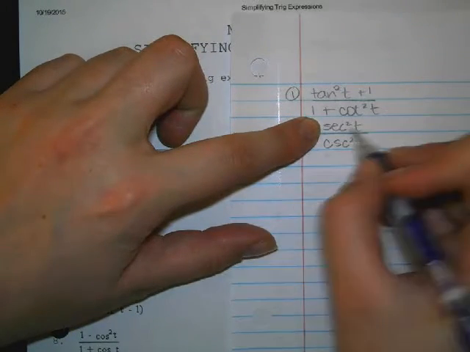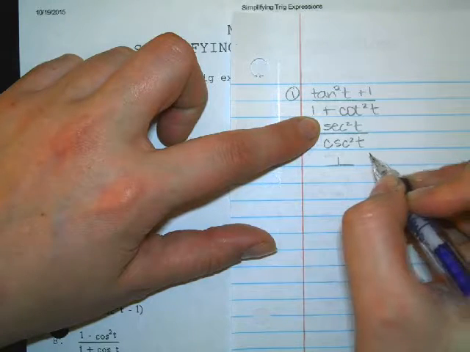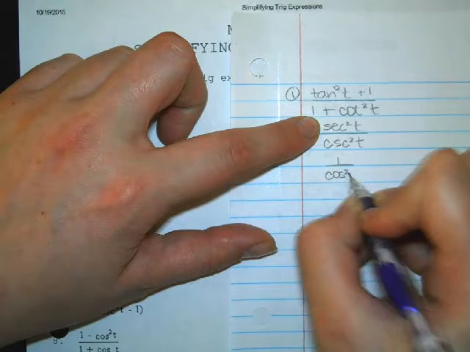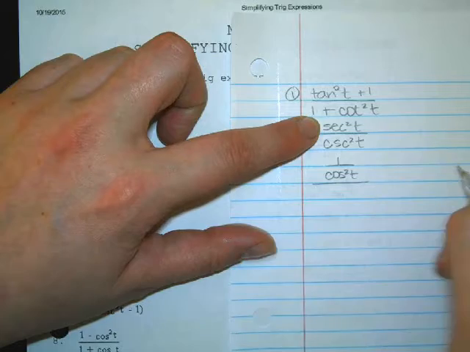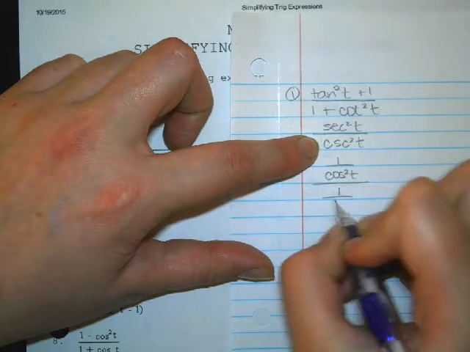There's no algebra we can do right now. We can't divide anything or add fractions or whatever. So what could we do? Reciprocals. So secant squared I'm going to rewrite as 1 over cos squared. And then cosecant squared is 1 over sine squared.